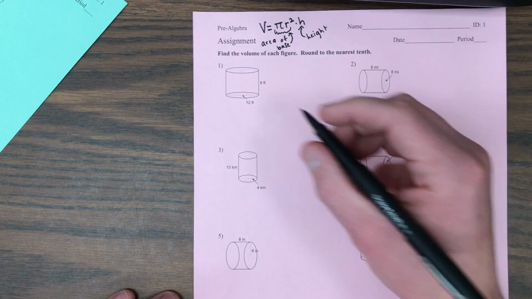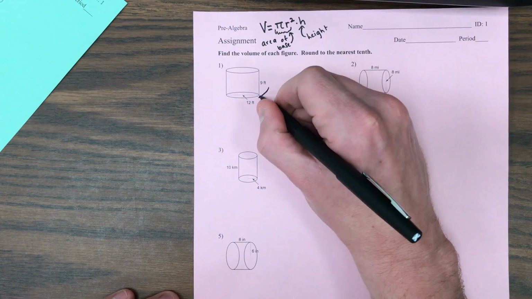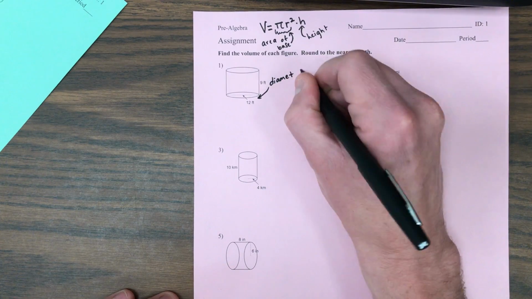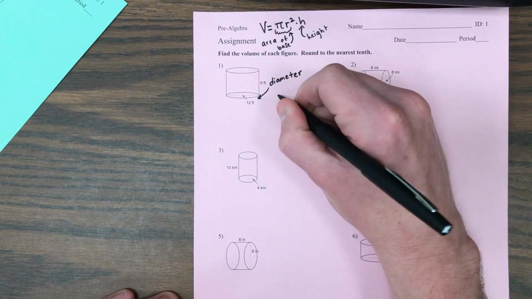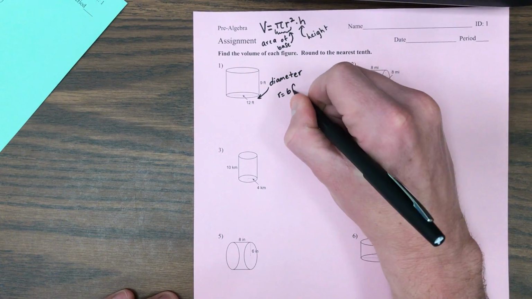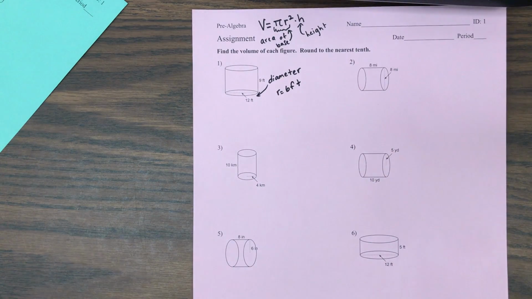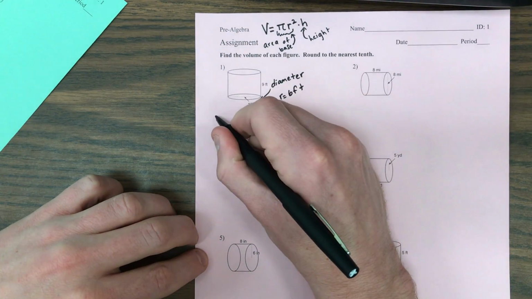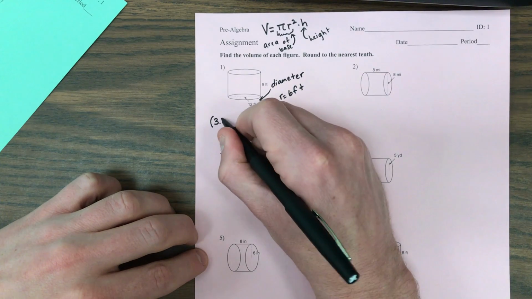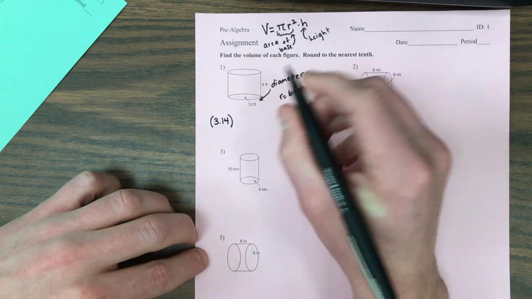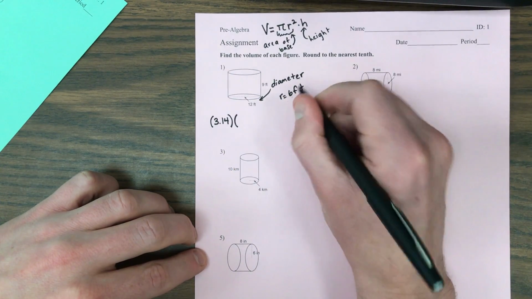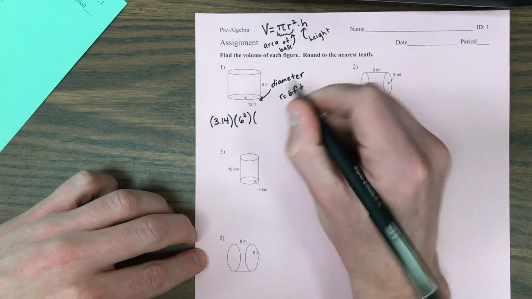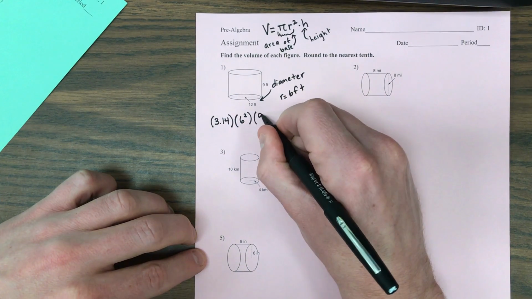So might as well start with number 1. I see that this is a diameter of 12 feet, and so the radius is half of that. So that means the radius equals 6 feet. And so I'm just going to follow the formula like a set of instructions. It says to do pi, which we're using 3.14 for pi, times the radius squared, so 6 squared, and then times the height, which I see is 9 feet.